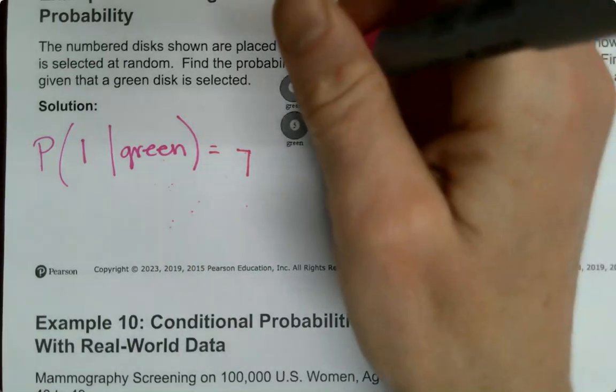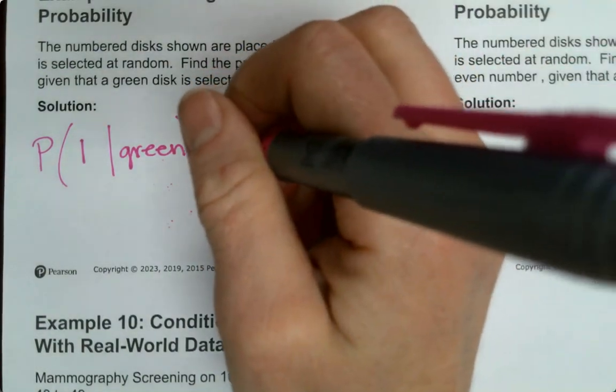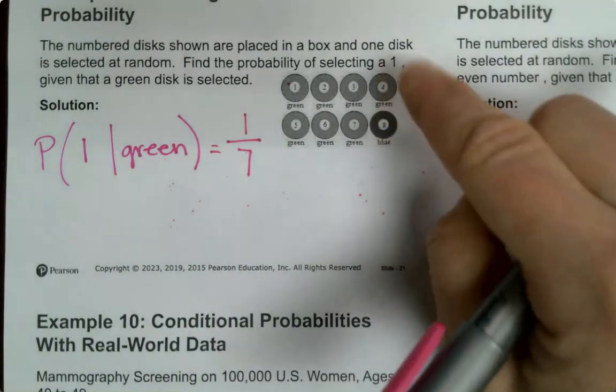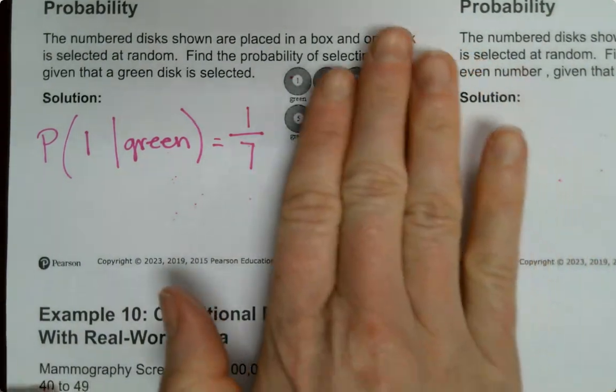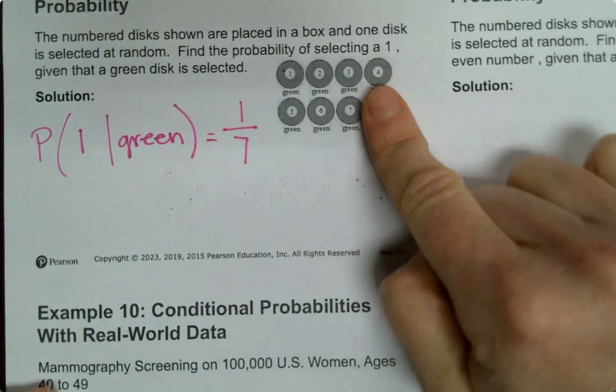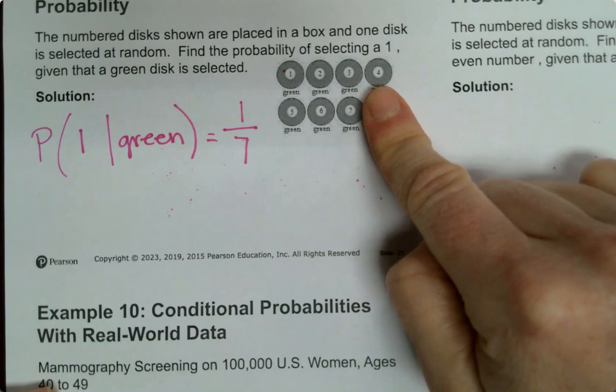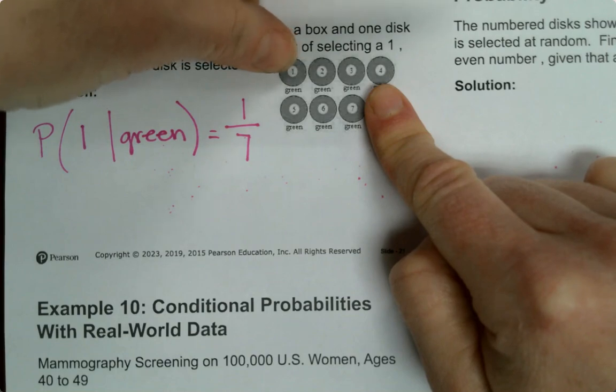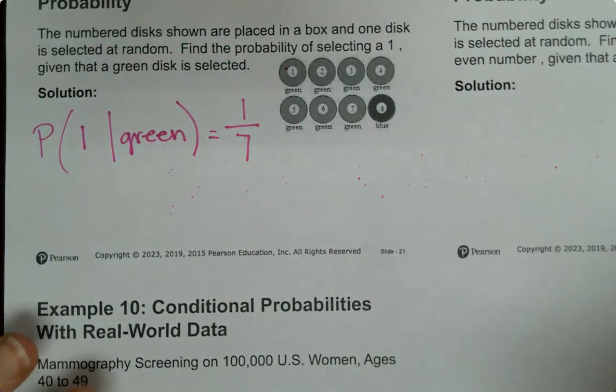How many ones do we have? We have just the one. So you don't include blue at all. We're saying we know we selected a green, so that's not even included. So there's 7. And then you want to see about selecting 1. Well, there's 1 of them, so it's 1 out of 7.